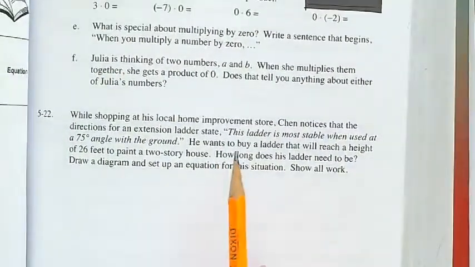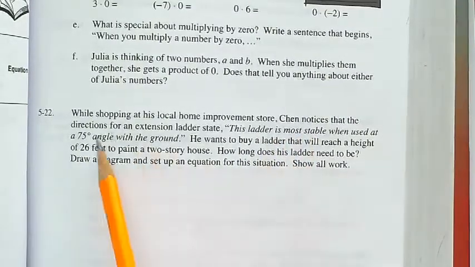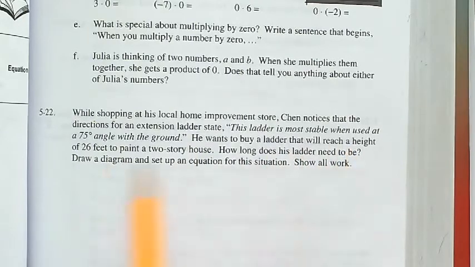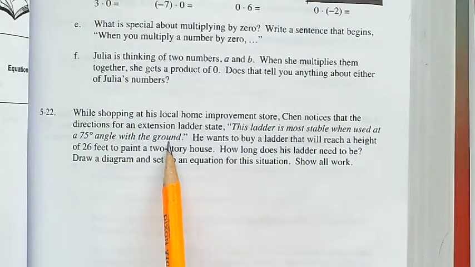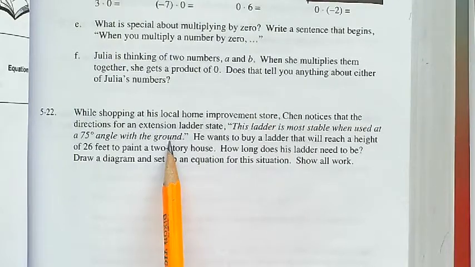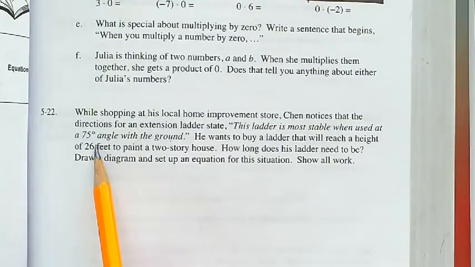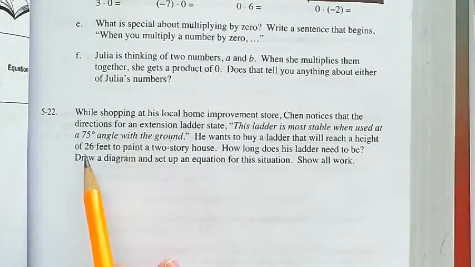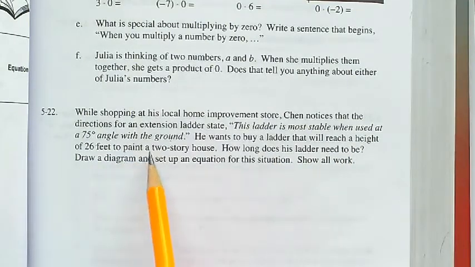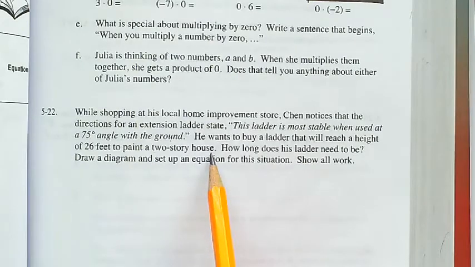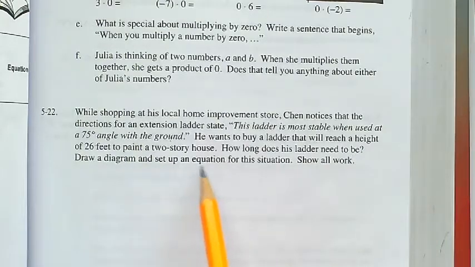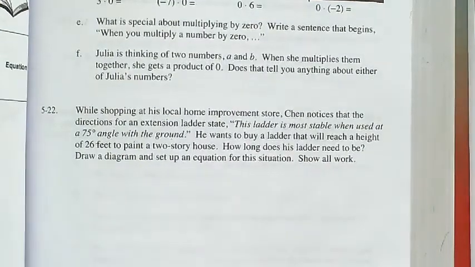While shopping at his local home improvement store, Chen notices that the directions for an extension ladder state this ladder is most stable when used at a 75-degree angle with the ground. So right there you should be thinking, what is this going to look like? It's a ladder and it's got a 75-degree angle with the ground. He wants to buy a ladder that will reach a height of 26 feet to paint a 2-story house. How long does his ladder need to be? Draw a diagram, set up an equation, show all work.